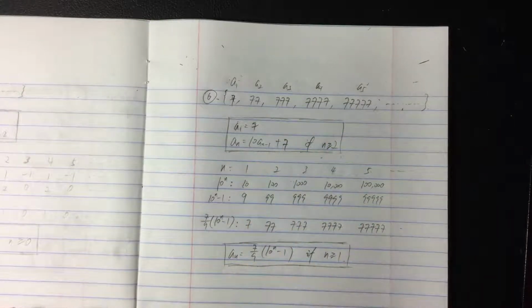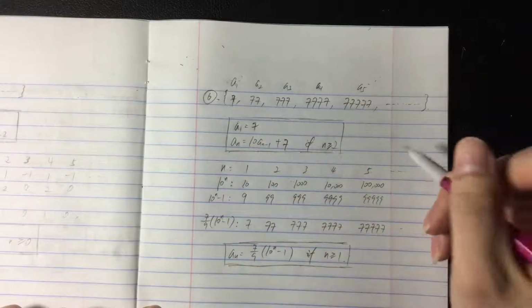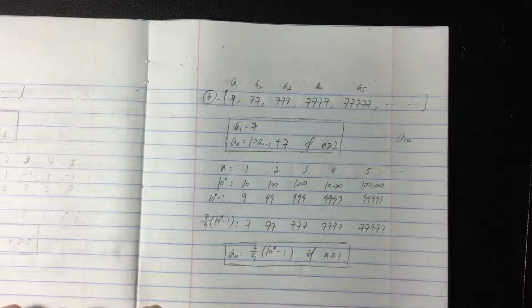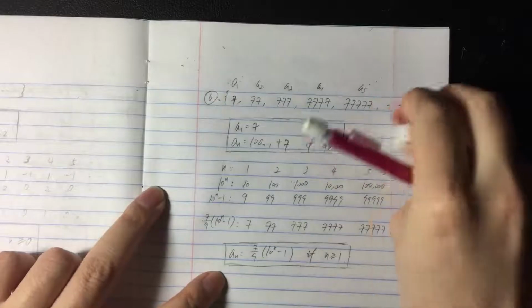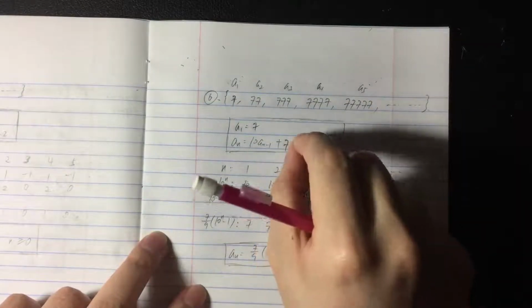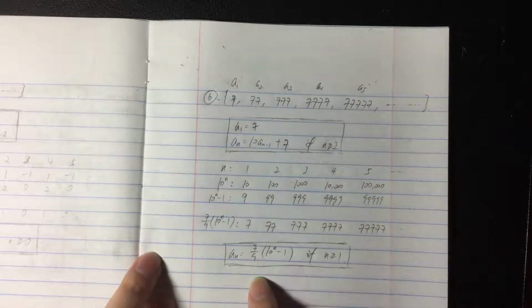But when we're doing computation, using a closed formula is easier. Using a recursive formula, it may take too much time. For example, if we try to compute a_100, we must compute 100 terms. But for the closed formula, we can get a_100 immediately. So in general, getting a recursively defined formula is easier, but it's hard to use it to do computation. And getting a closed formula is harder, but it's easier to use it to do computation.